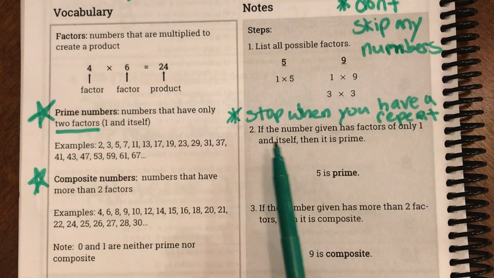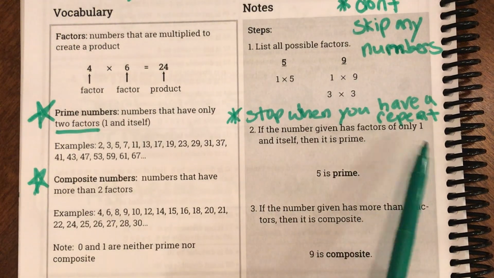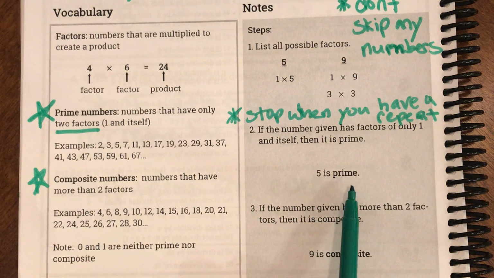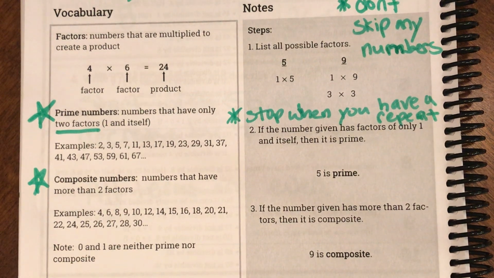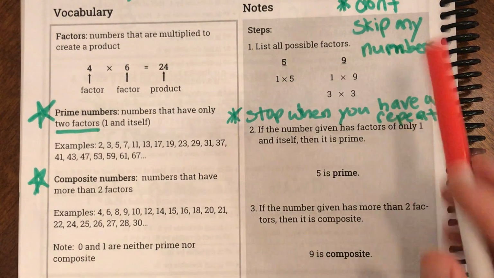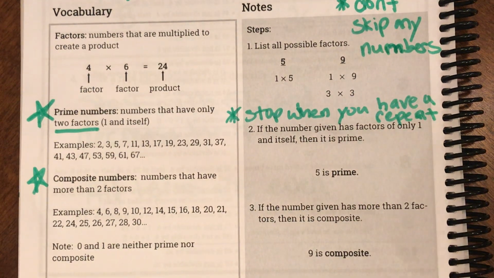Right, number 2 says if the number given has factors of only 1 and itself, then it's prime. If the number given has more than 2 factors, then it's composite. Okay, so I'm going to get started and show you, and I'm going to specifically show you the two rules that I added. Okay, ready?